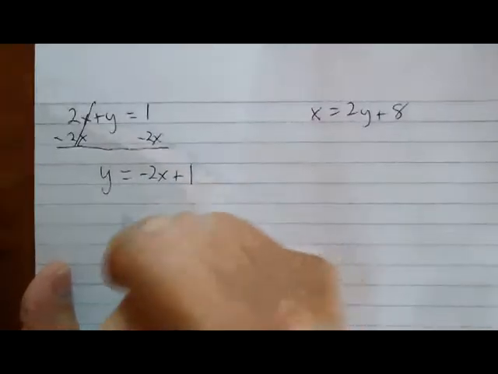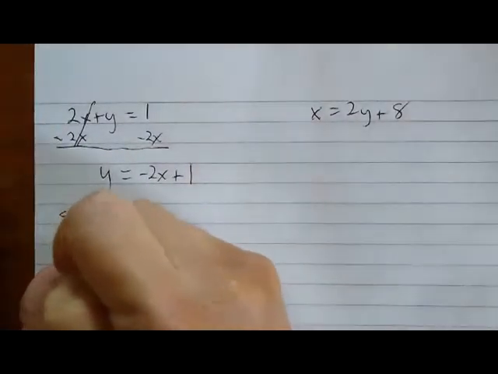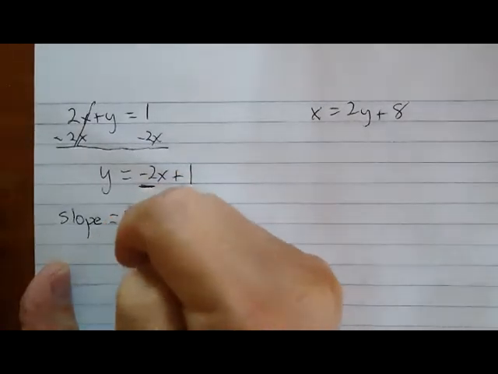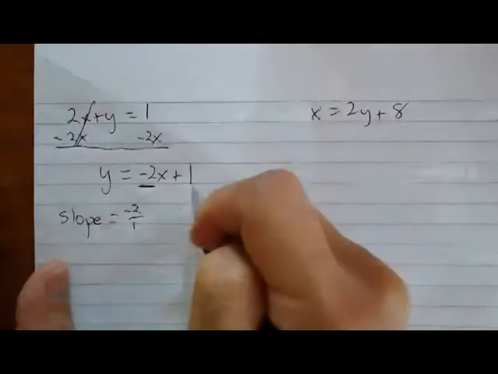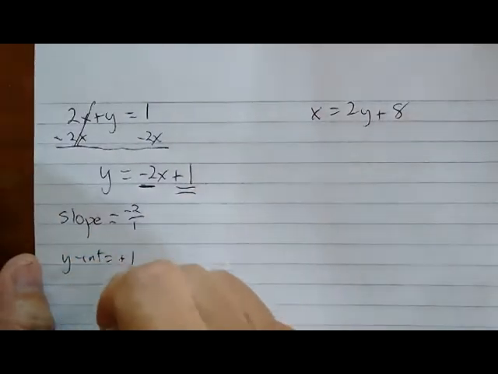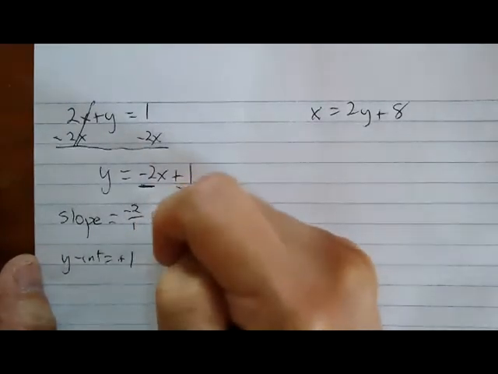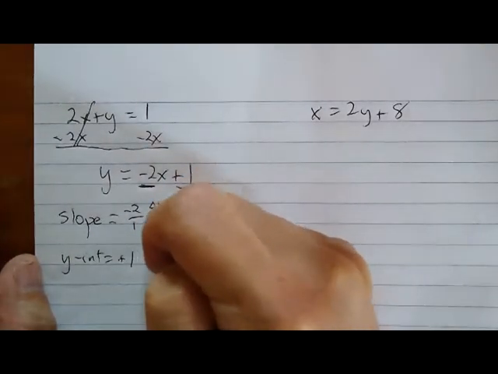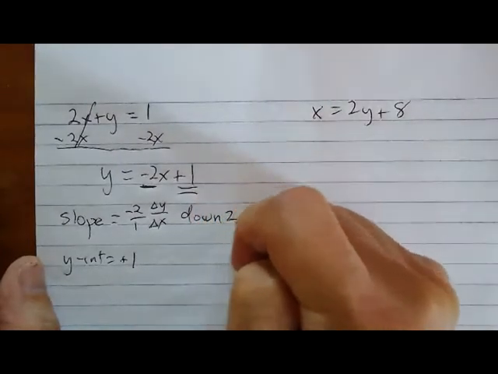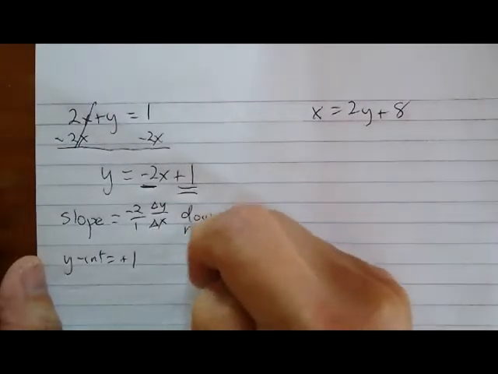Okay, now we can figure out our slope and y-intercept. The slope is negative 2, or negative 2 over 1. The y-intercept is positive 1. Okay, looking at the slope, change in y over change in x, this means we are going to go down 2 and then right 1.